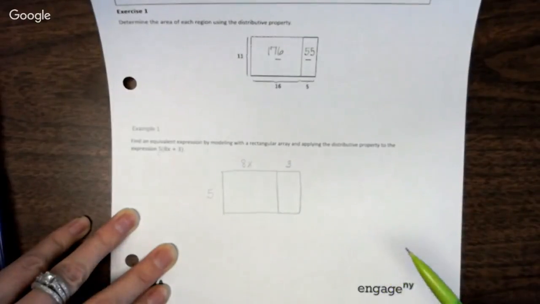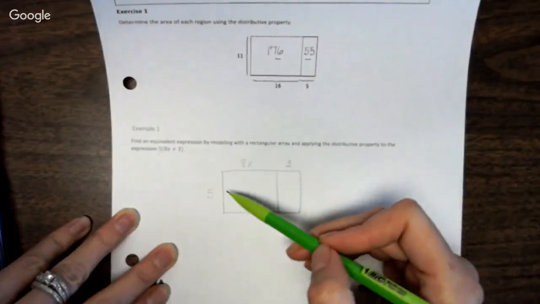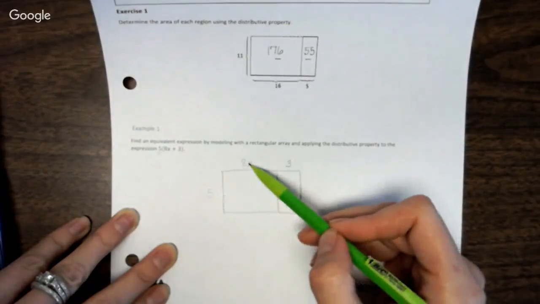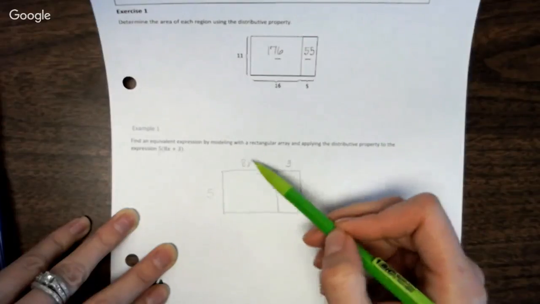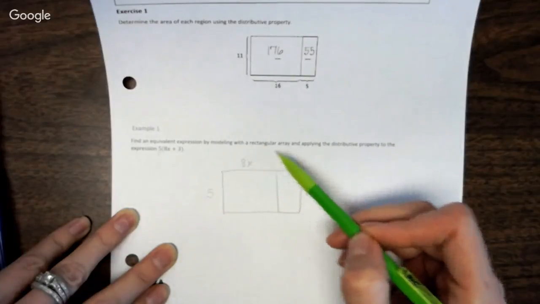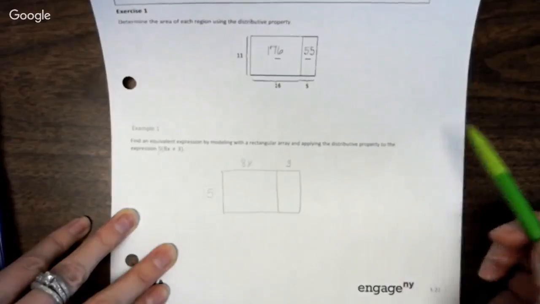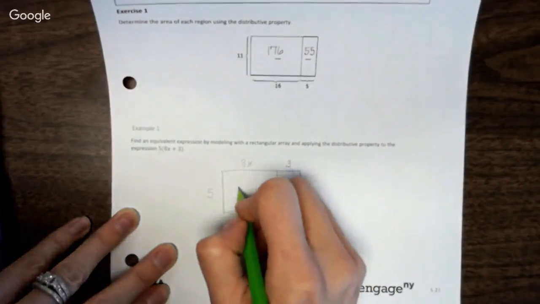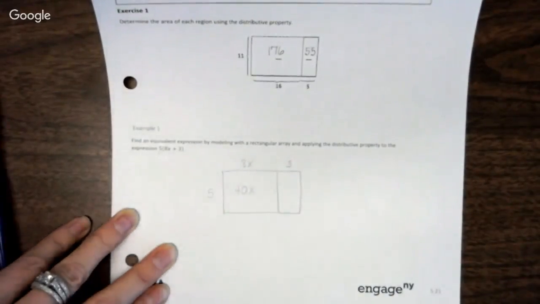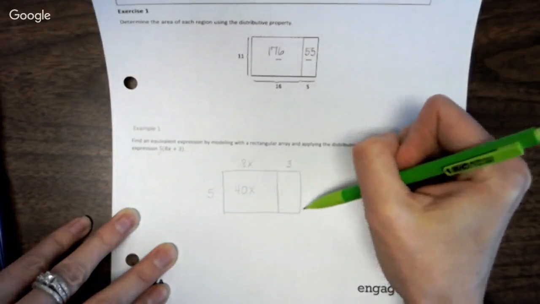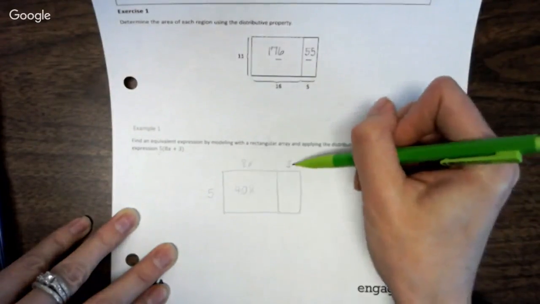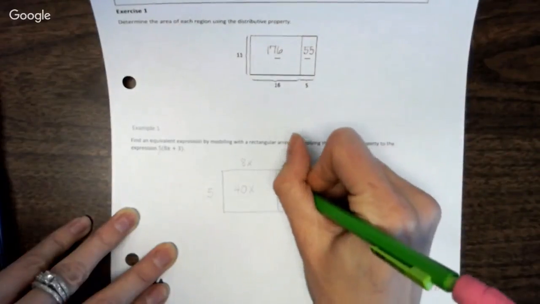So if we're going to simplify this, just like using the area model from before, you're going to do length times width. So 5 times 8x. 5 8x's is 8x plus 8x plus 8x plus 8x plus 8x, which gives you a total of 40x. Now, the area of this section over here would be 5 times 3, length times width, or 15.